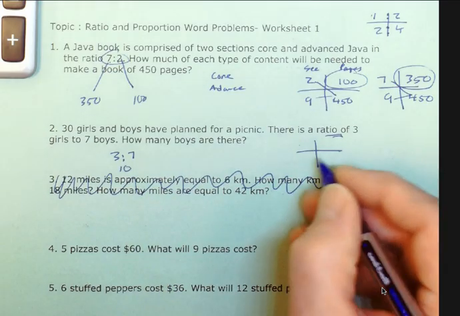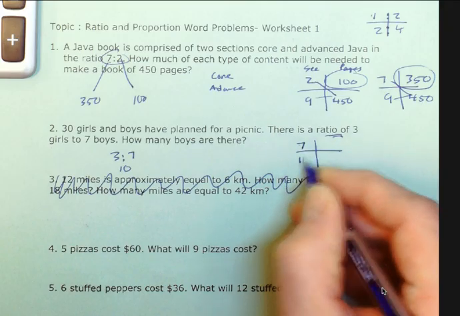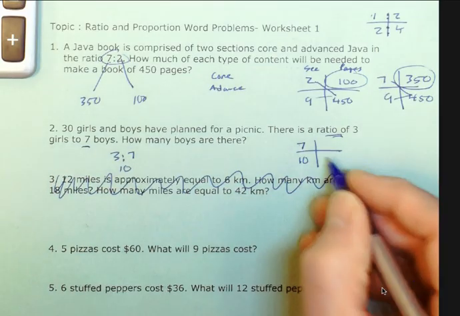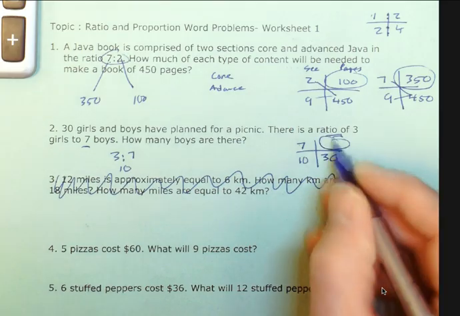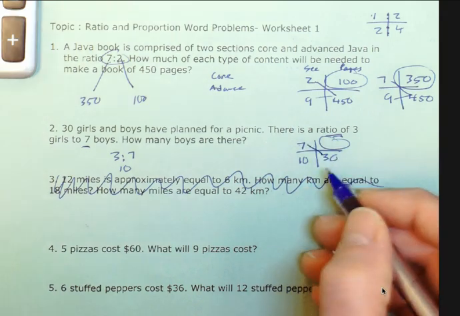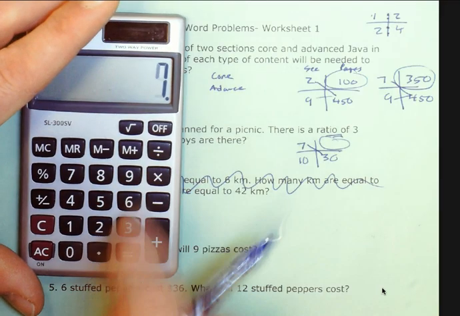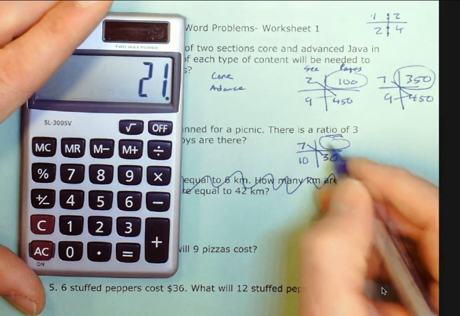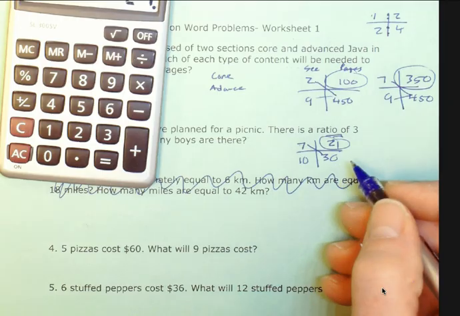So we want to know, if we know that there are 7 boys out of 10 kids, because it's 3 to 7, 7 out of 10, we want to know how many are out of 30. We want to know what the equivalent fraction out of 30 is going to be. 7 times 30 is 210. I'll just do it for you in case you don't trust me. 7 times 30 equals 210. I will divide that by 10, and I'll get 21, and it makes total sense. 7 to 10, 21 out of 30 boys.